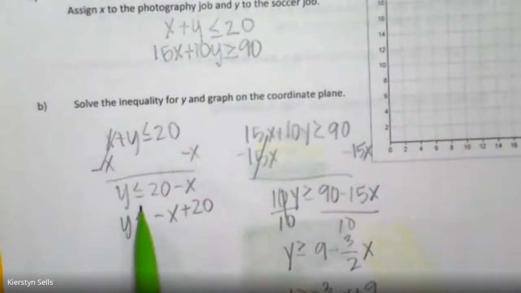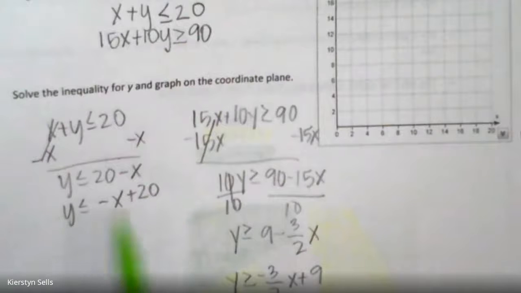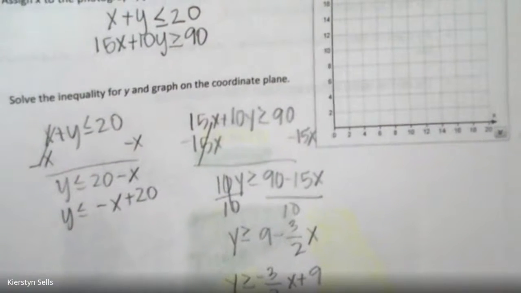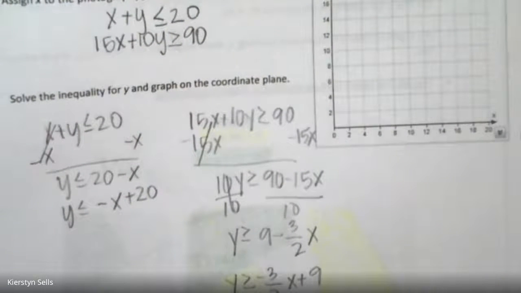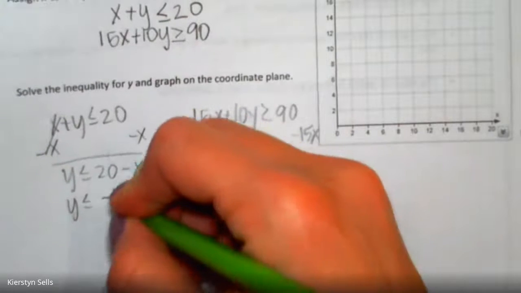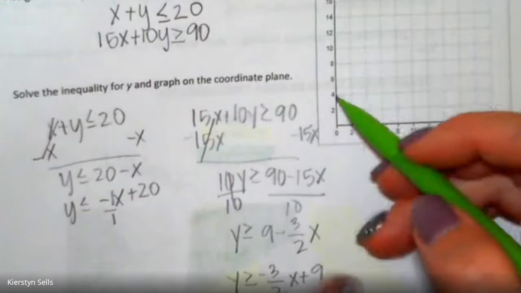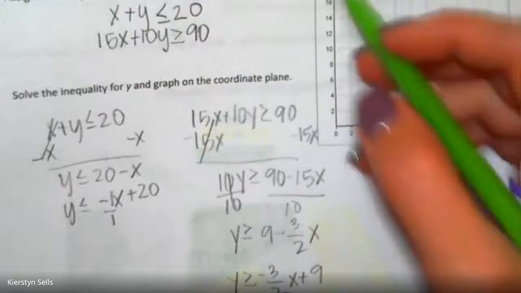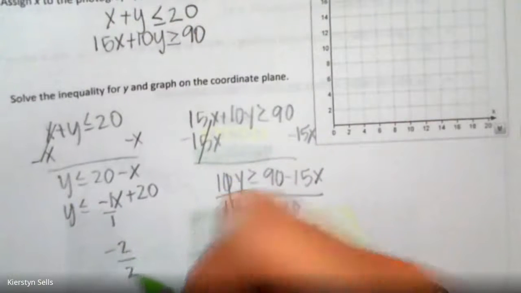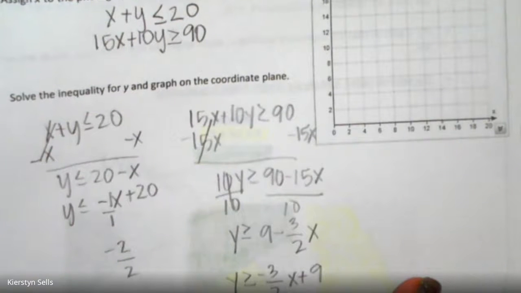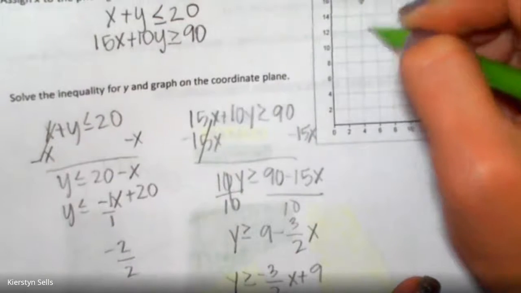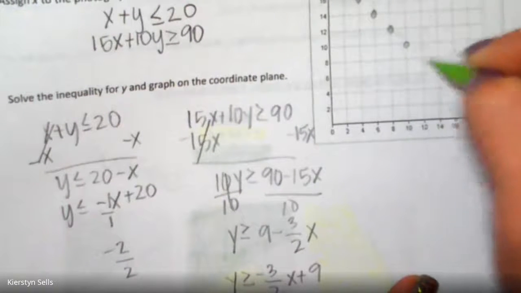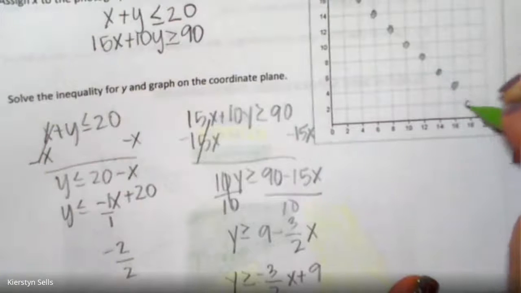Okay, so now we got a graph. So the first one, what's the y-intercept of this first one? 20. So I'm going to go up to 20. What's the slope? Negative 1 over 1. Okay, these are counting by 2's, yes? But as long as I go the same, it's the same, like negative 2 divided by 2 is still negative 1, right? So I can go down 2 over 2, down 2 over 2, etc.